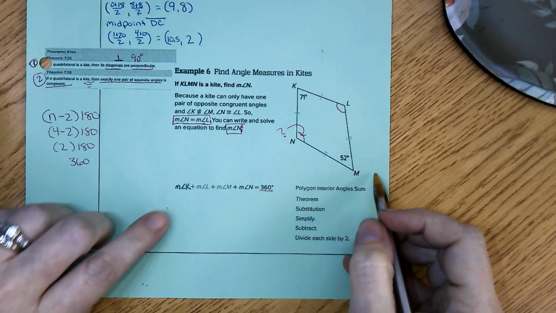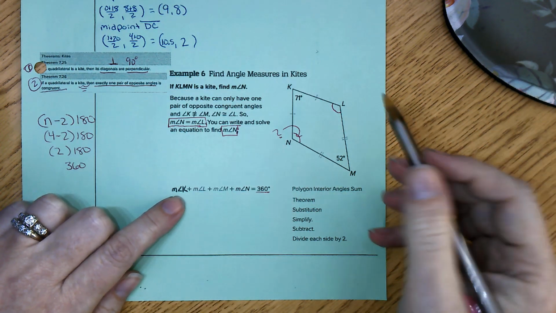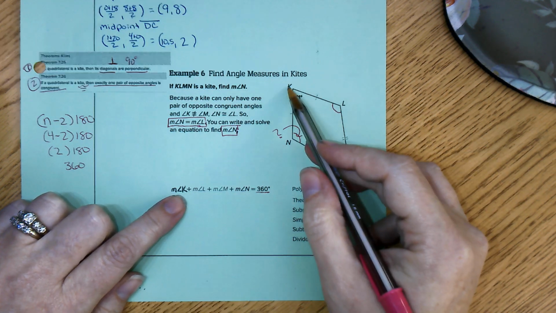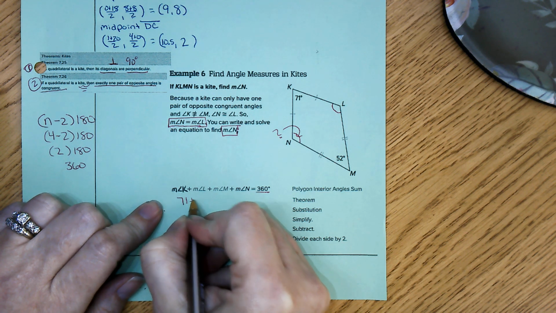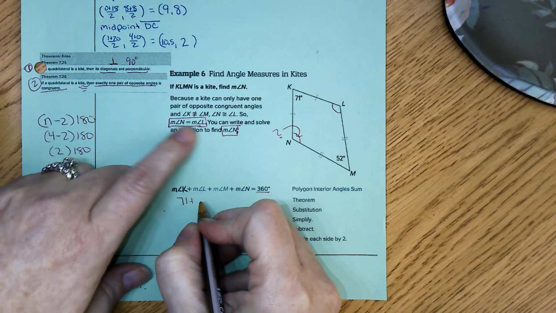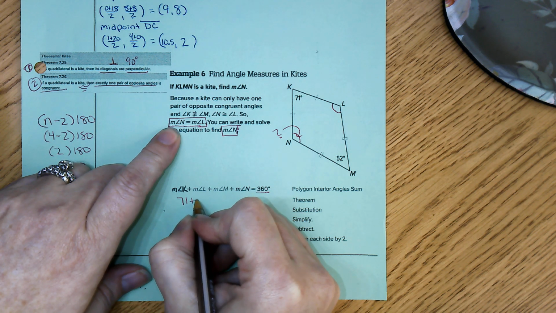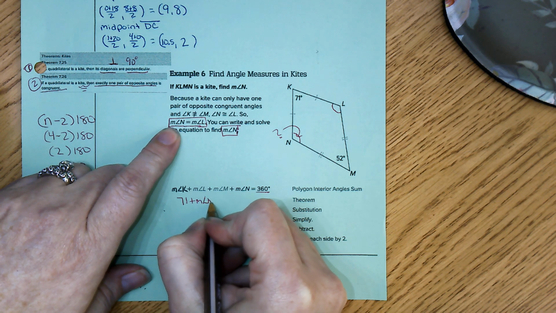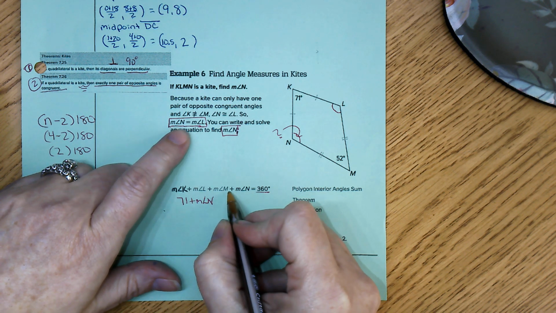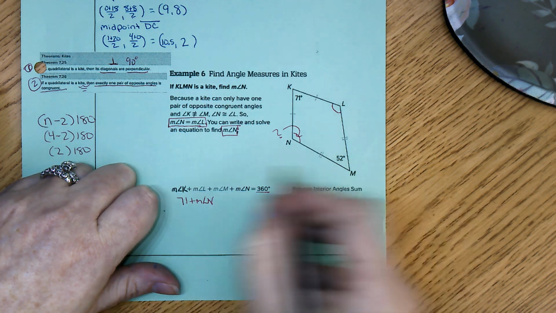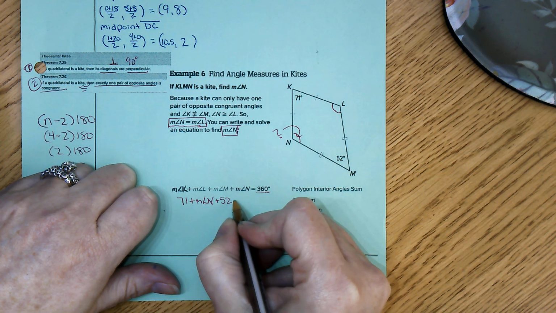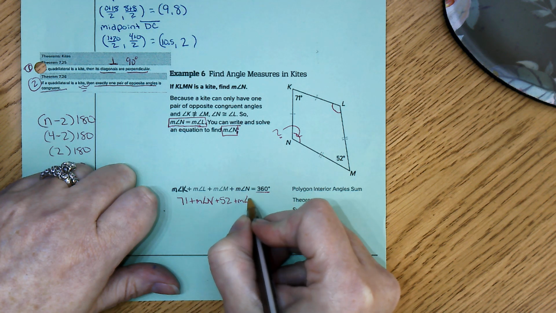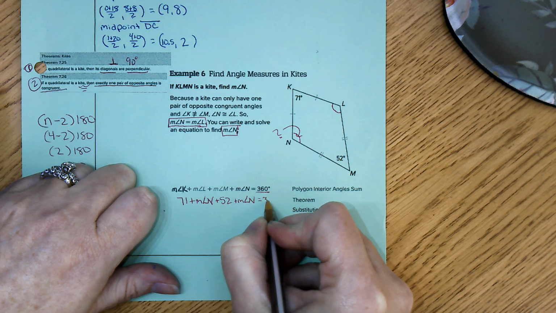All right, so let's fill in what we know. The measure of angle K is 71. For the measure of angle L, we can substitute in the measure of angle N, because that's what we're actually trying to find. The measure of angle M is 52, plus the measure of angle N, and that equals 360.